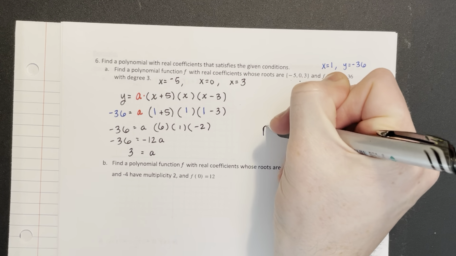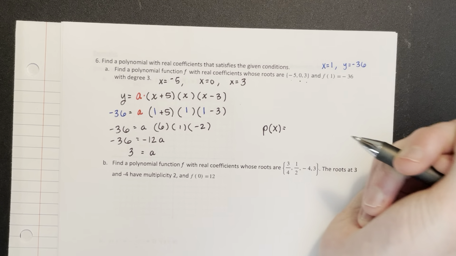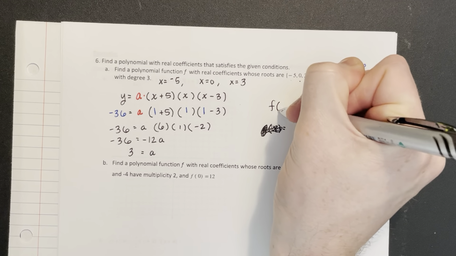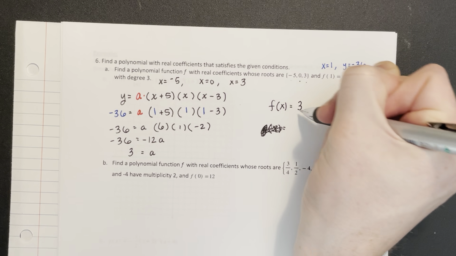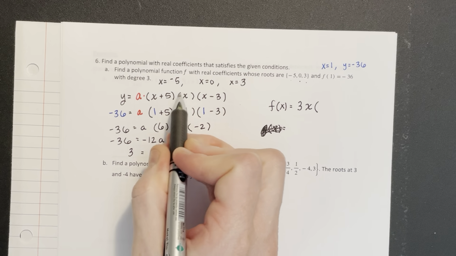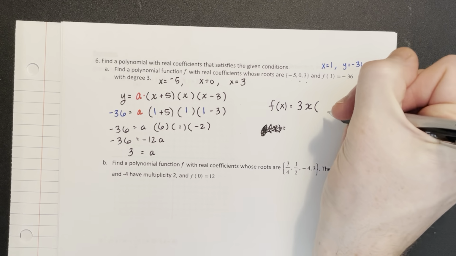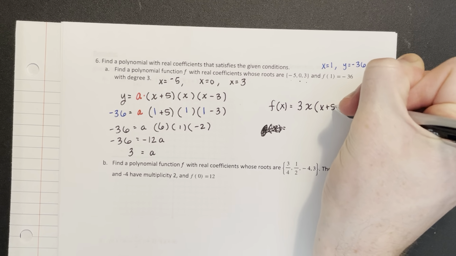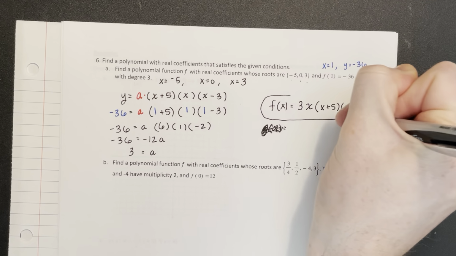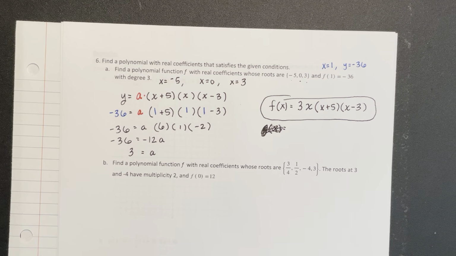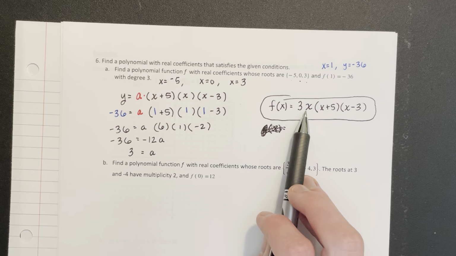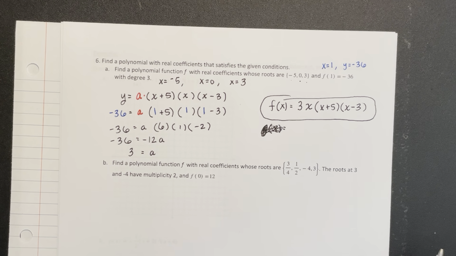So the actual polynomial, I guess f of x, not p of x, would have a coefficient of 3. I'm going to write that x in front first so that it's not as awkward here in the middle. And then we've got x plus 5 and x minus 3. It does specify that this is a degree 3 polynomial, so when we think about it, there were 3 roots, so it is degree 3 as well.